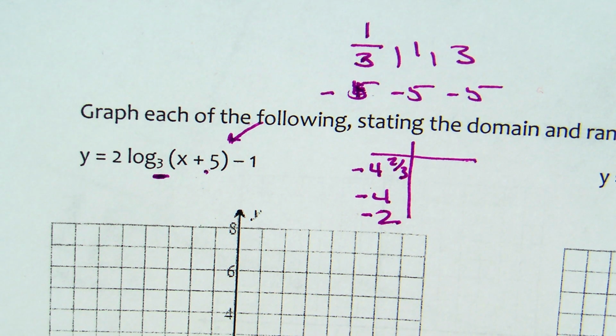Because when you plug those in, if I do the log base 3 of 1/3, it always gives me negative 1. If I do the log base 3 of 1, that gives me 0. And if I do the log base 3 of 3, the log and the base cancel each other out, bringing me back to 1. Whatever the base is, the log of the base is always 1. Alright?